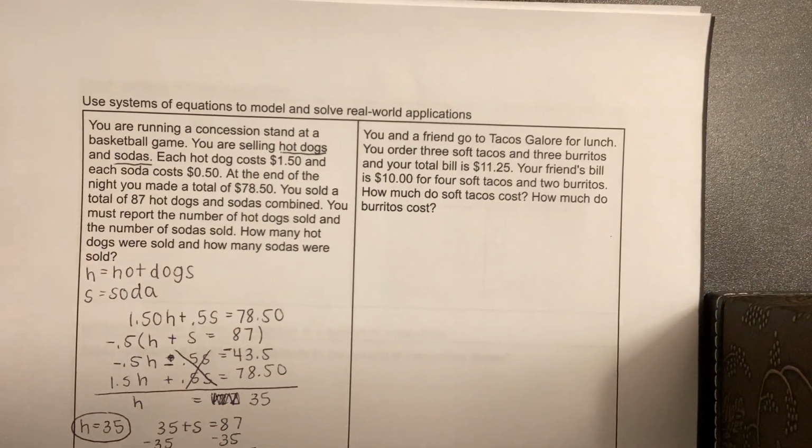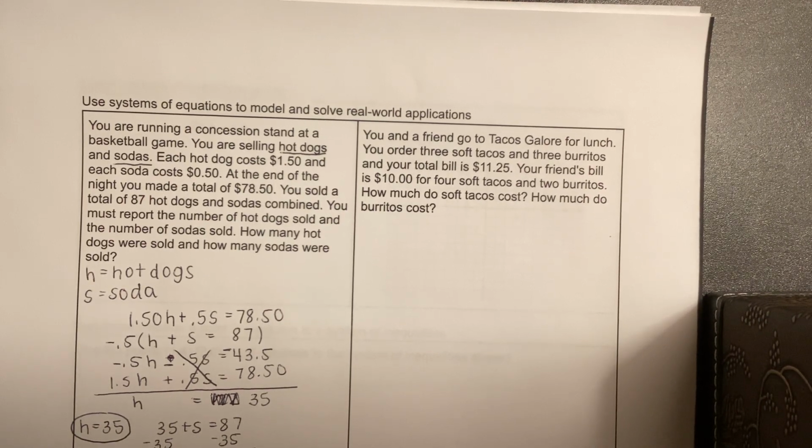Okay, next one. So tacos. I apparently was hungry when I was making these. So you and a friend go to Tacos Galore and you order 3 soft tacos and 3 burritos for a total of $11.25. Your friend's bill is $10 for 4 soft tacos and 2 burritos. How much do soft tacos cost and how much do burritos cost?